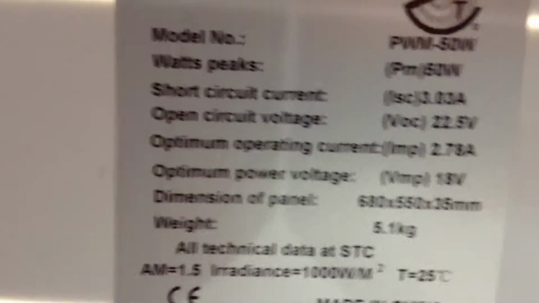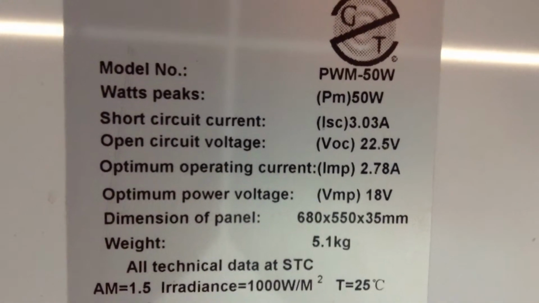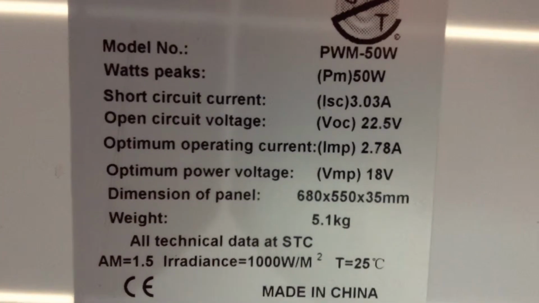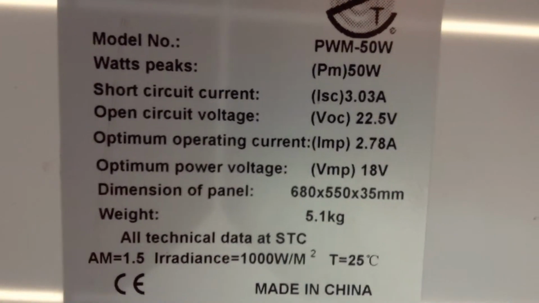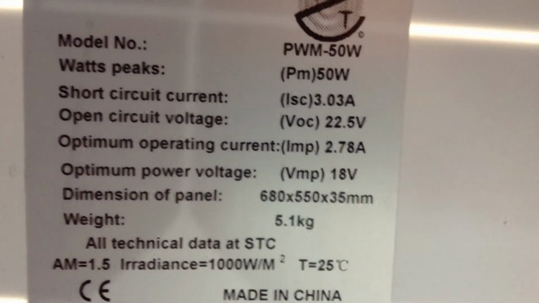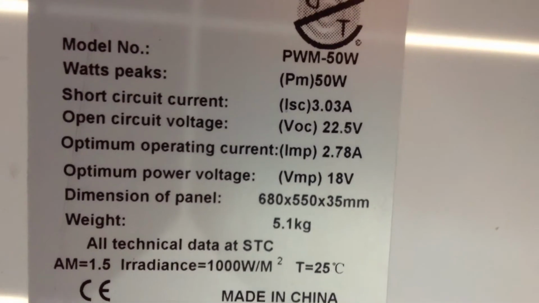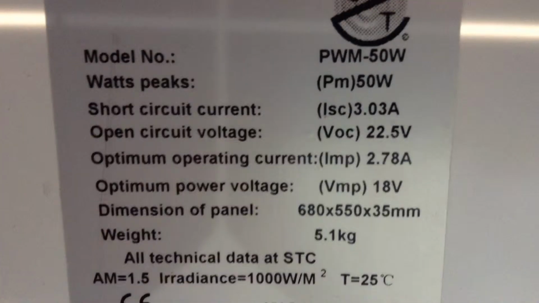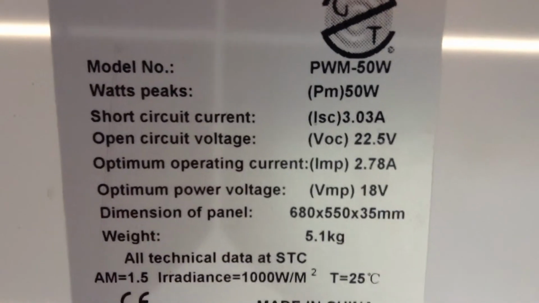Anyhow, if we come back to the label, it says watts peaks, though it would make more sense if it just said peak watts. So the peak wattage of this panel is 50 watts. Now you'll only get 50 watts under very sunny conditions, and you'll definitely not get 50 watts if you operate your panel indoors, even on a windowsill. So to get 50 watts, your panels must be outside, exposed to the direct sunlight.